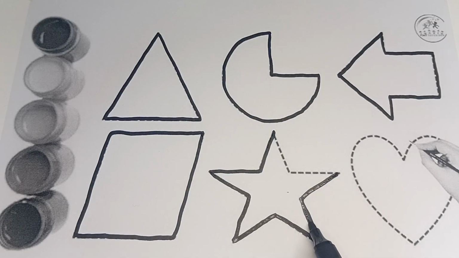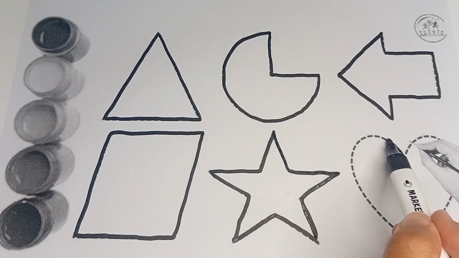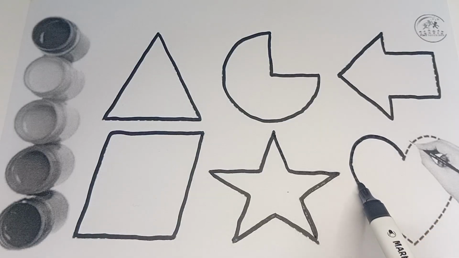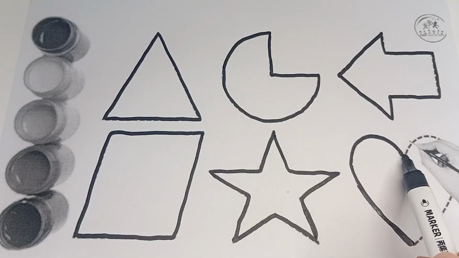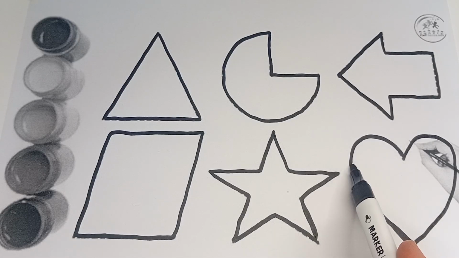First we draw all the shapes, then we color. This is heart shape. Heart shape. Now we color all the shapes.